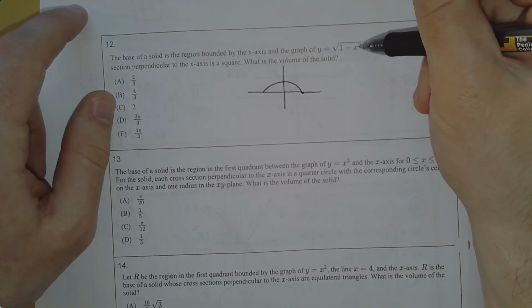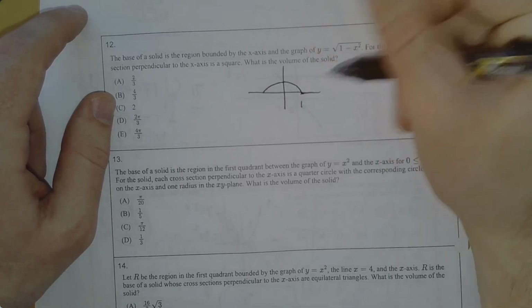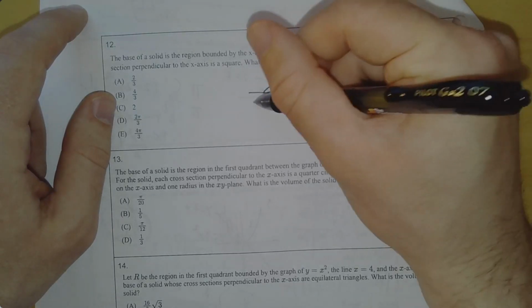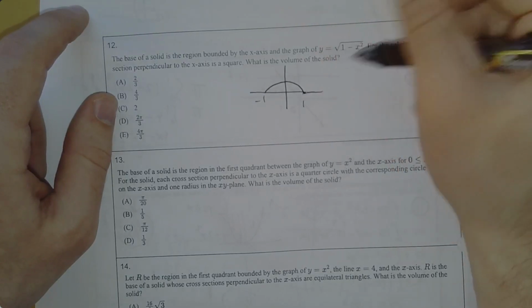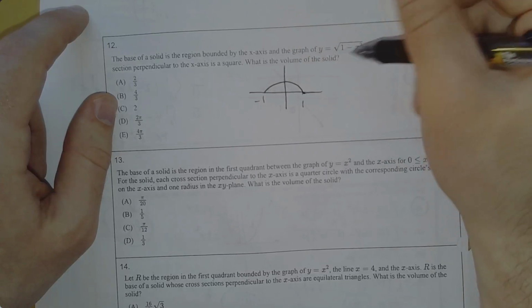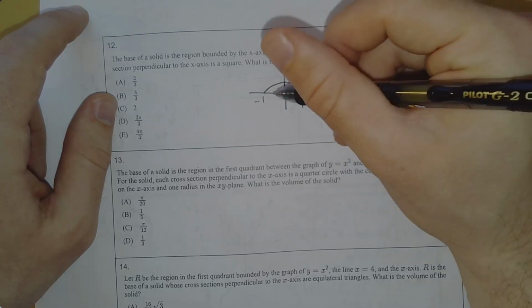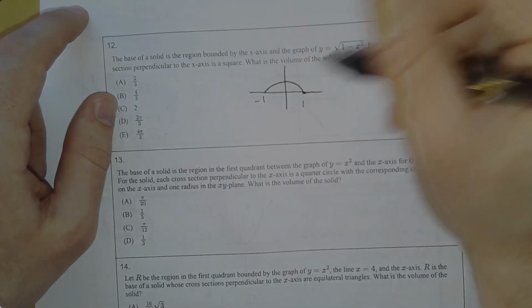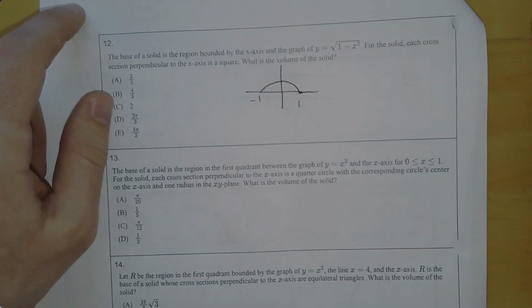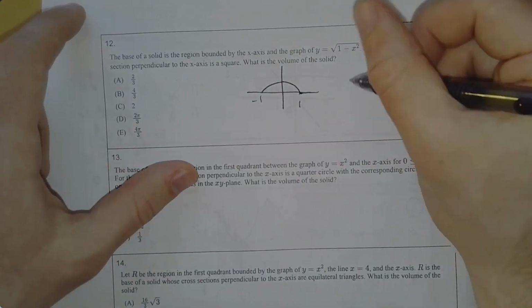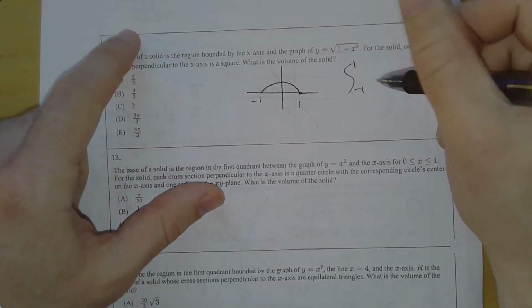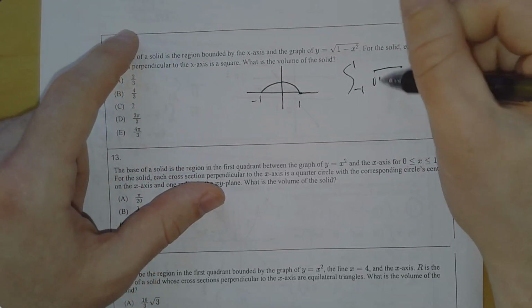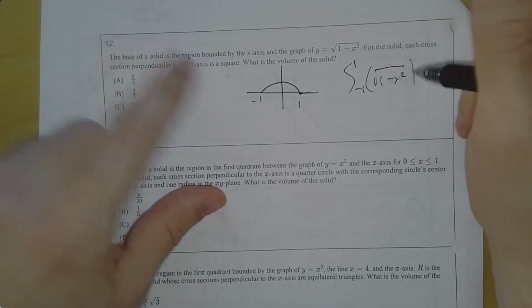If I put in a 1 here, it's a 0. So this is 1 right here. If I put in a -1, I get a 0. And I can't square root a negative number. So if I put in a 3 or -3, anything above 1 or below -1, it goes negative, which I can't do. If I plug in a 0, I get a 1. So I know it looks roughly like this. So we're going to integrate from -1 to 1 this function, the square root of 1 minus x squared.